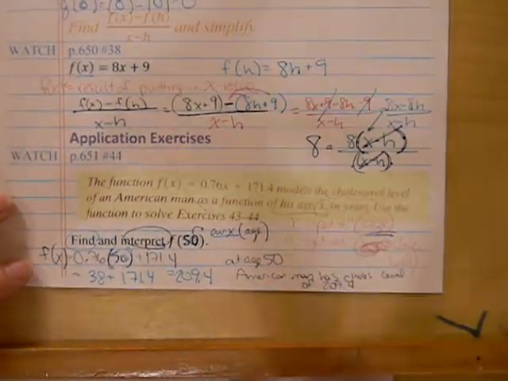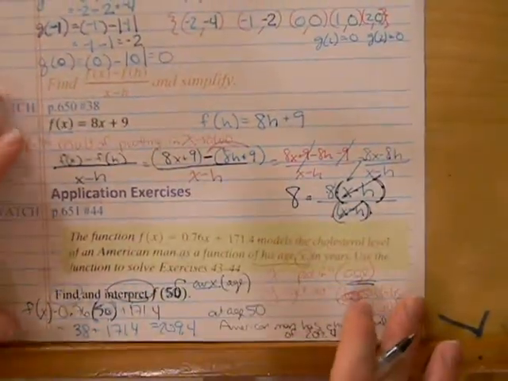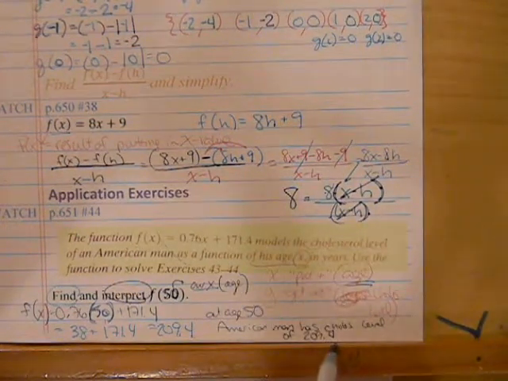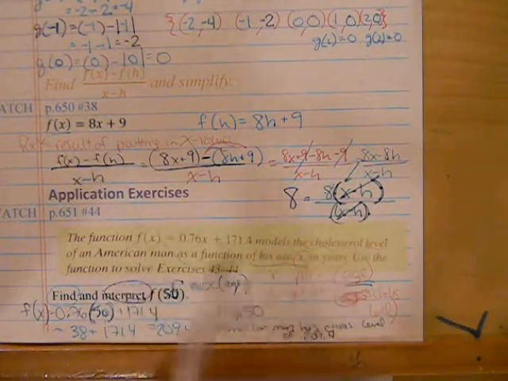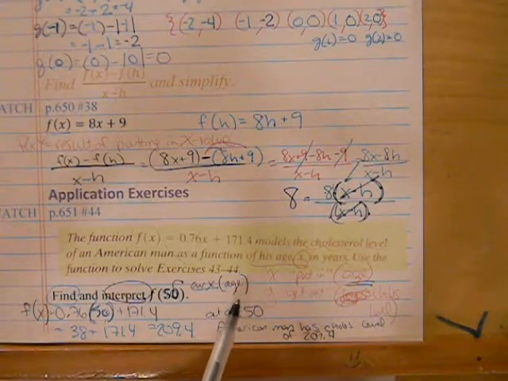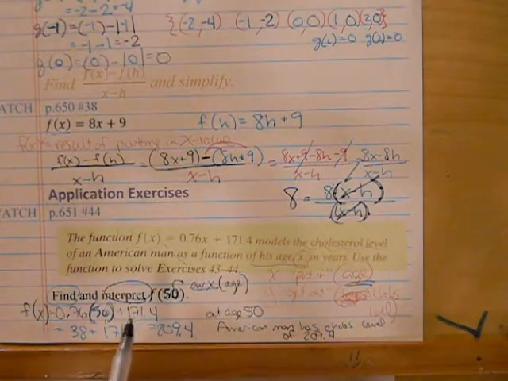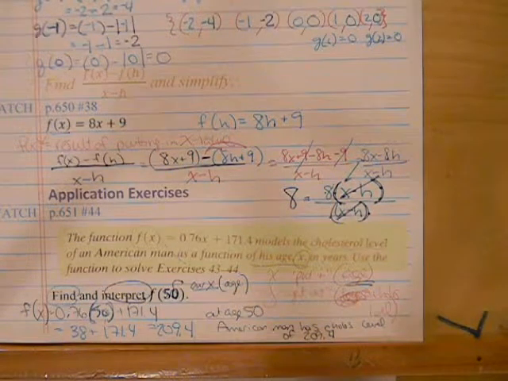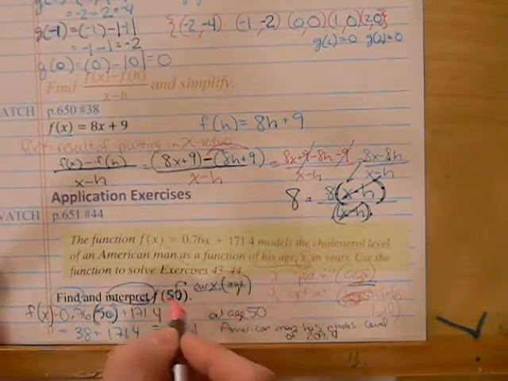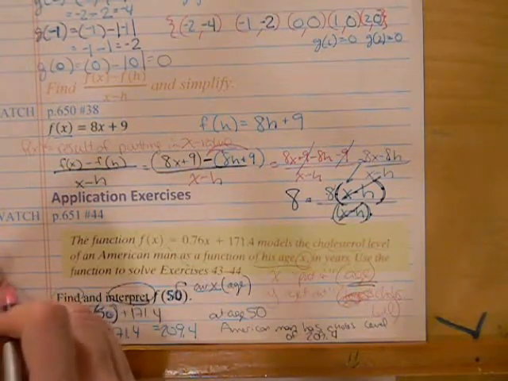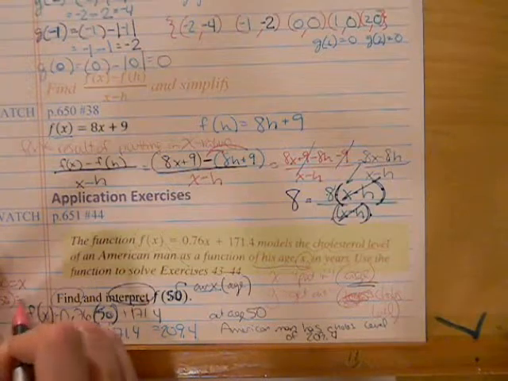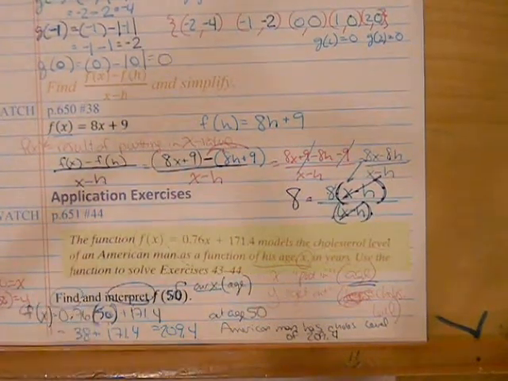I don't even pretend to know what all the numbers and facts are, but I would assume that's based on national averages, and then the doctor could interpret that as unhealthy or dangerous or that kind of thing. So just to recap here, the 50 is our x, and our f of 50 is our output. It's equal to what we're used to seeing as our y.